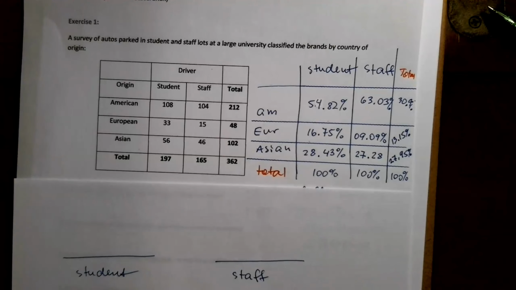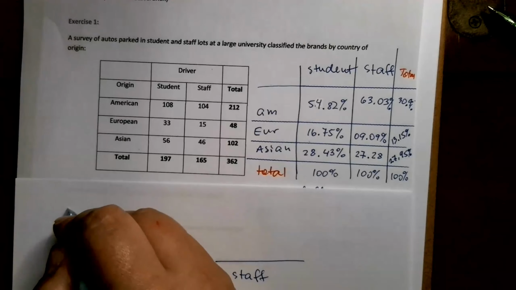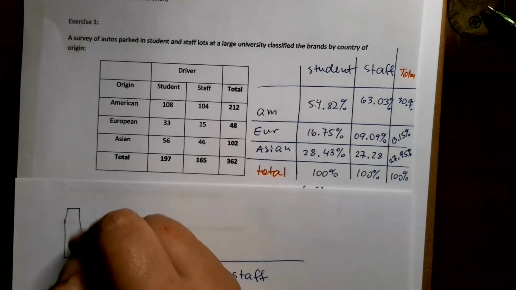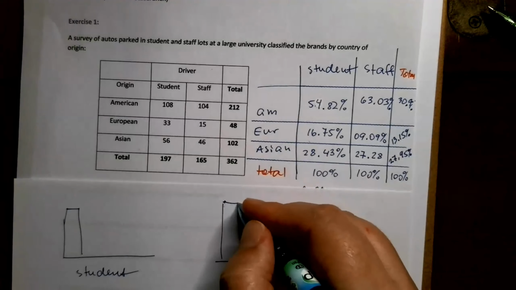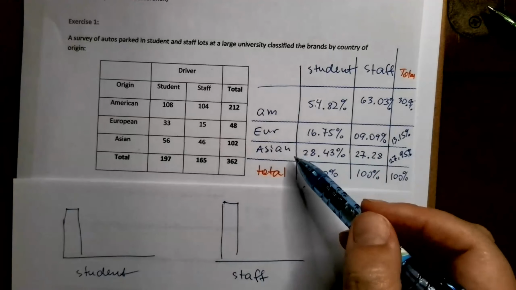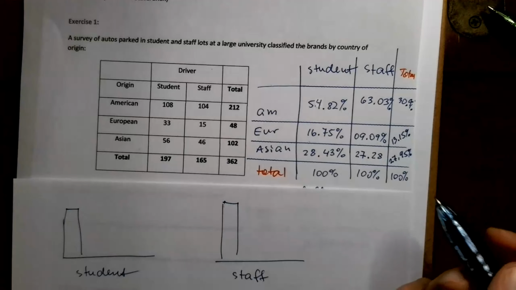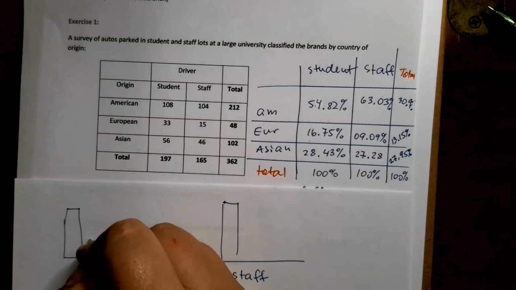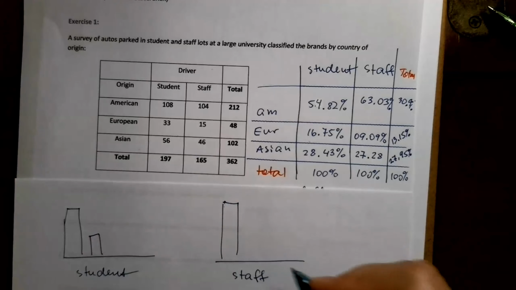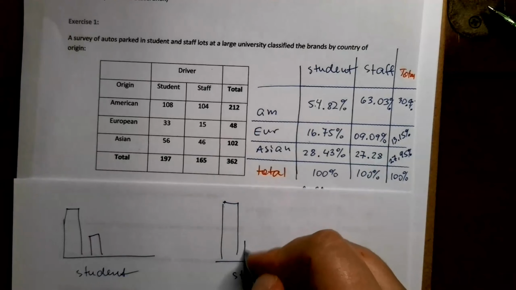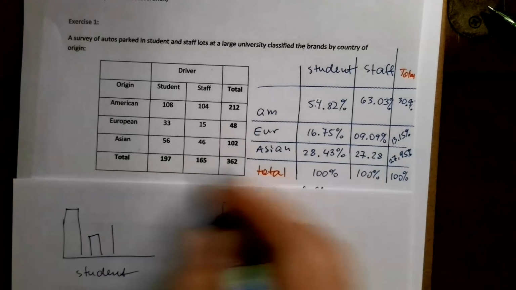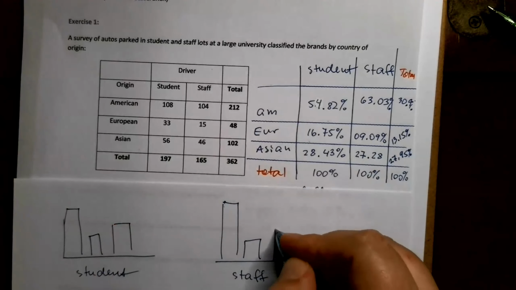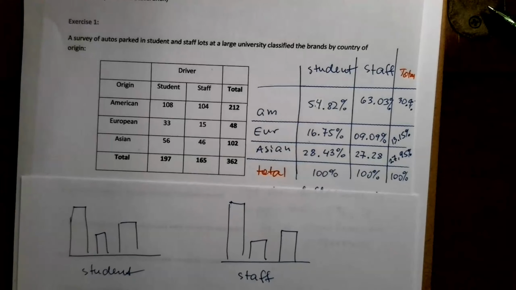We would have a bar for American cars for students, which is 54%, and for staff, which is 63%, a little higher than the 54. Then for European cars, we would have 16.7, which is significantly less, and here it's 9%, and then another one for Asian cars. It's not really a good drawing, but you understand what I'm saying.